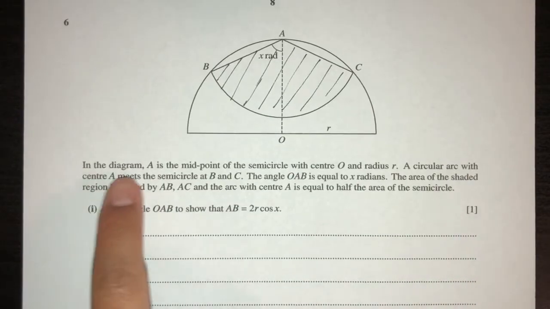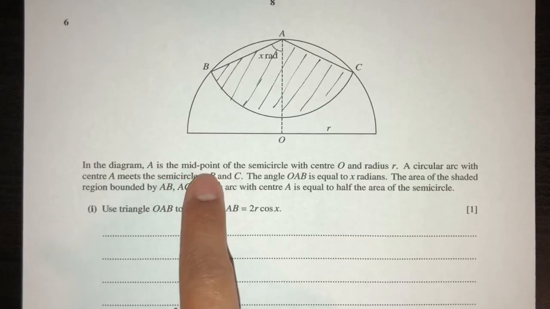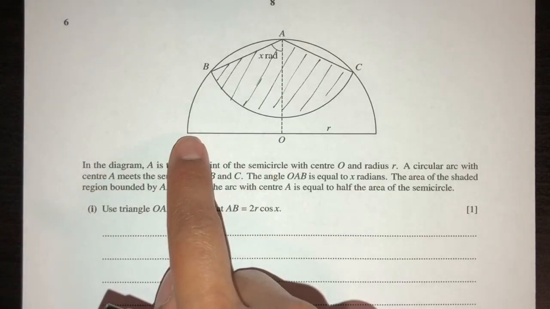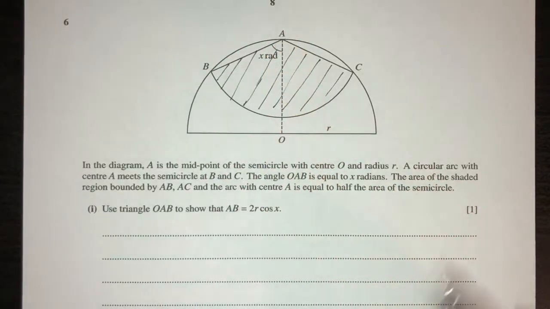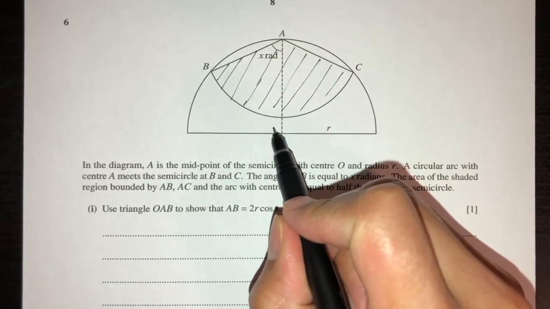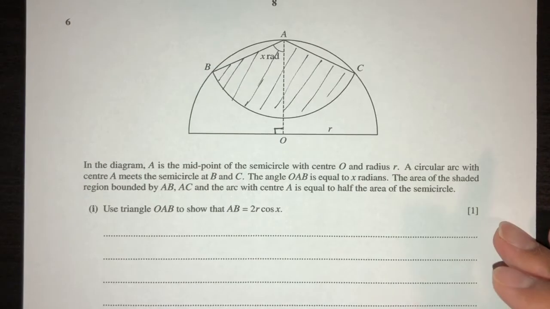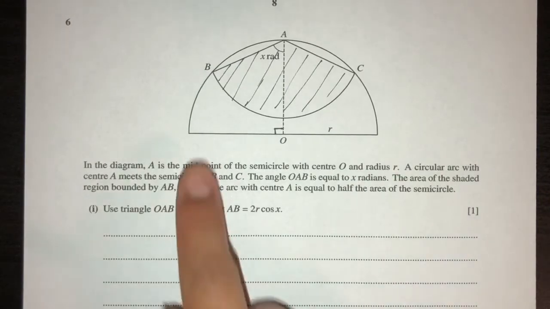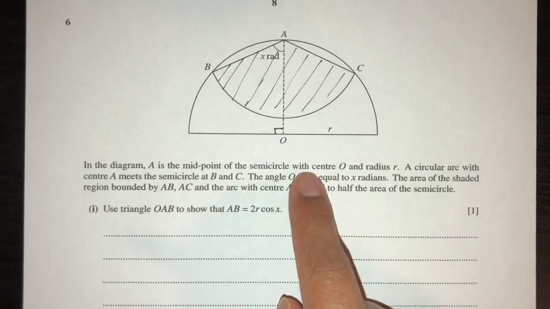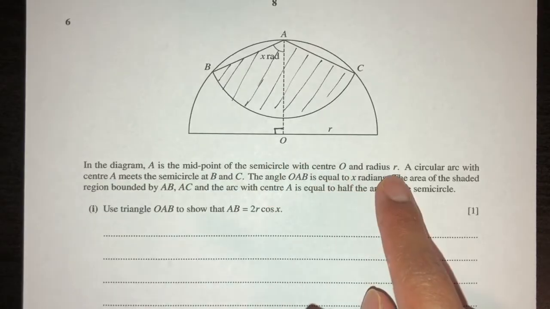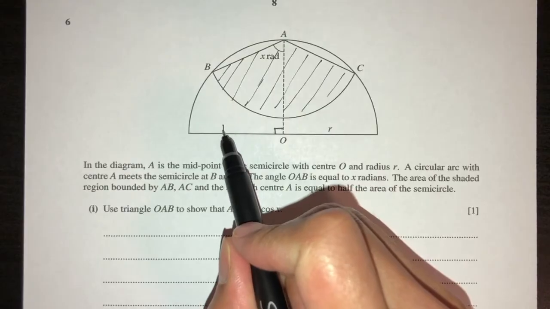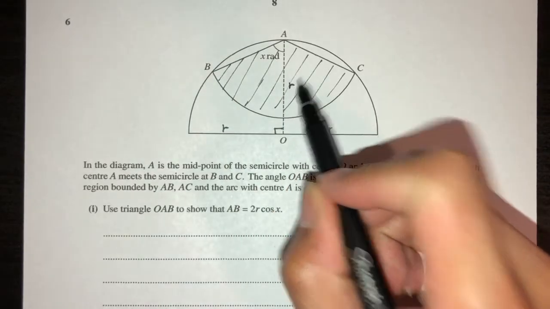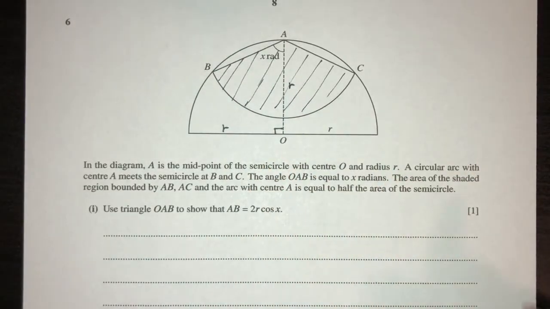In the diagram, A is the midpoint of the semicircle. So here we can see we have a semicircle, and A is the midpoint of the semicircle, which means this will be 90. Okay, and that's all we know for now. Also, it is with center O and radius R. So the radius of this semicircle is R, and OA is also R. Okay, that is something we need to know.